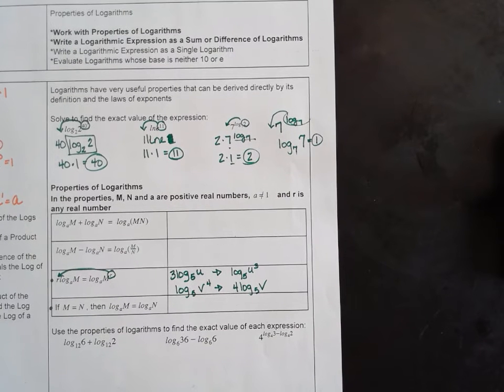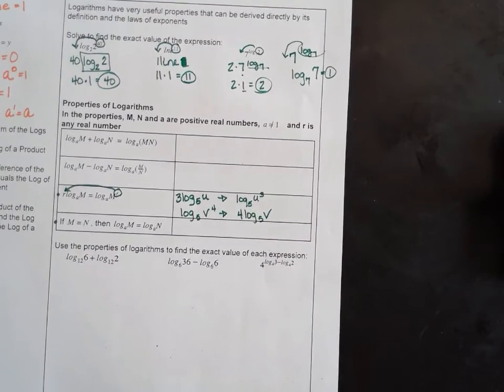Alrighty then. Then let's do purple. Let's talk about some other ones.